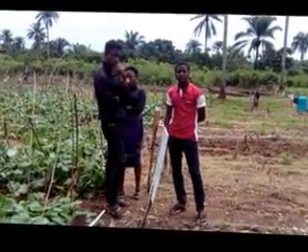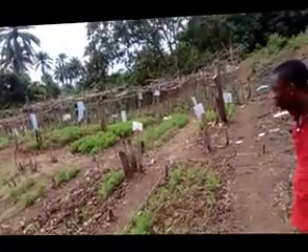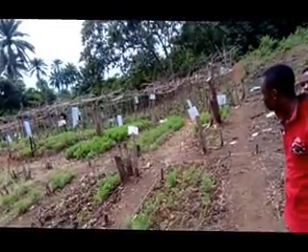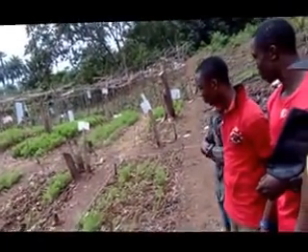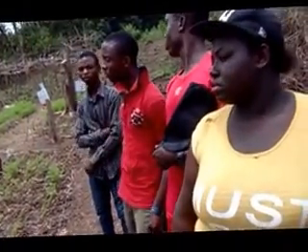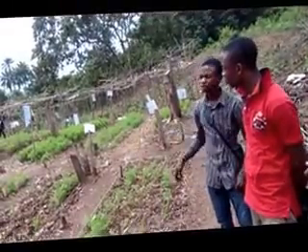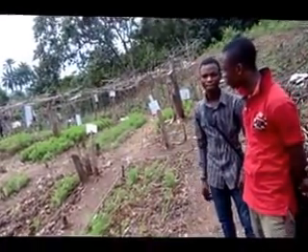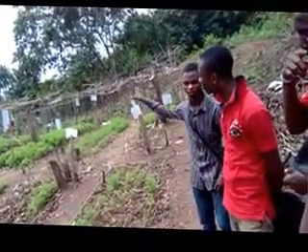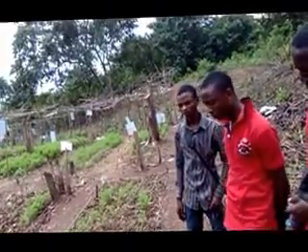So we have not checked Tetrapleura tetraptera. That side is Telfairia occidentalis. How many students planted Telfairia occidentalis? 40 students. Yes, sir. So you are the one in charge of Telfairia occidentalis. What are those things that we are seeing there? Those things are stakes. Okay, what do you want to do with those stakes?